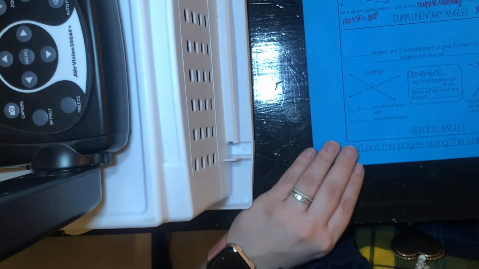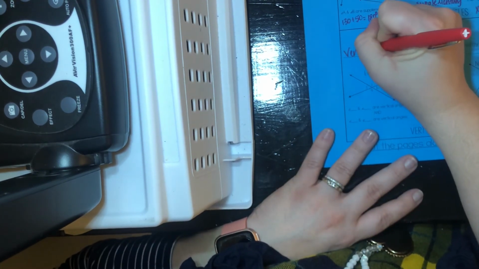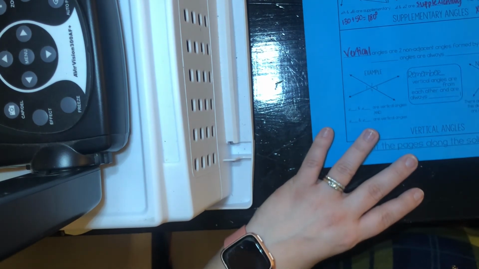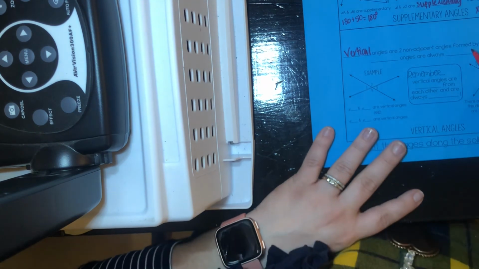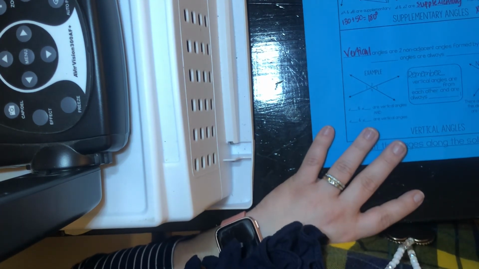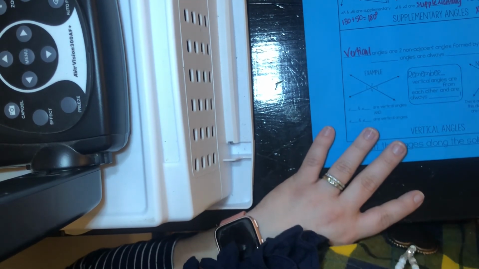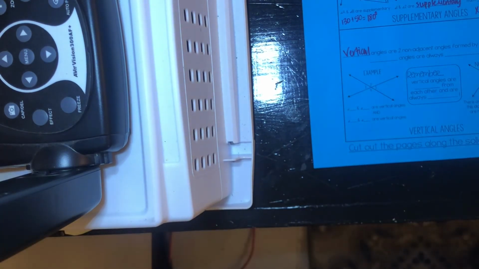All right, our last one is vertical angles. Vertical angles are two non-adjacent. Okay, so before, adjacent were angles that were right next to each other. Non-adjacents are going to be ones that are across from each other. Okay, that are formed by intersecting. What does intersecting mean?